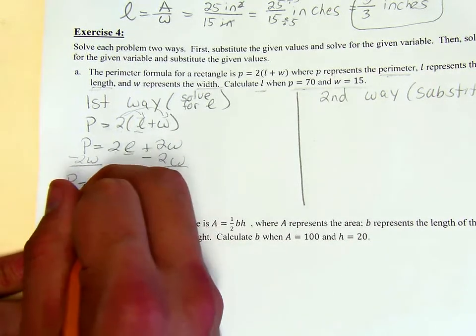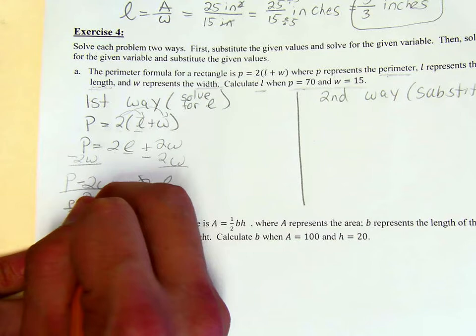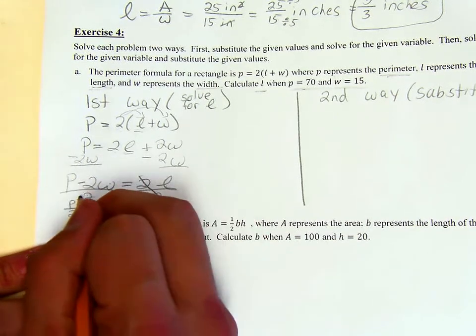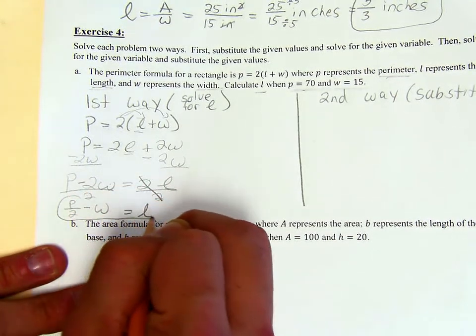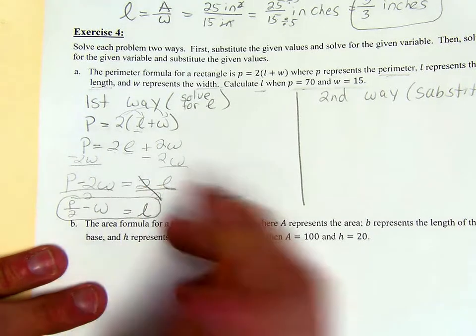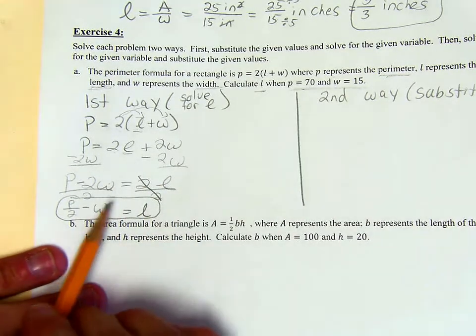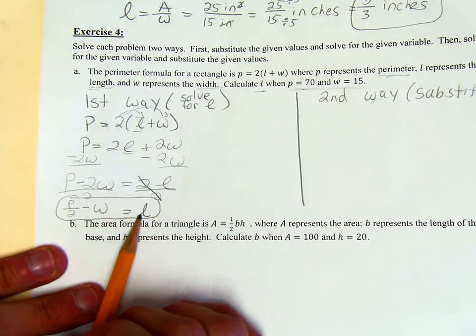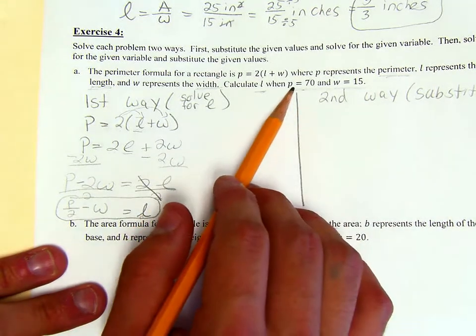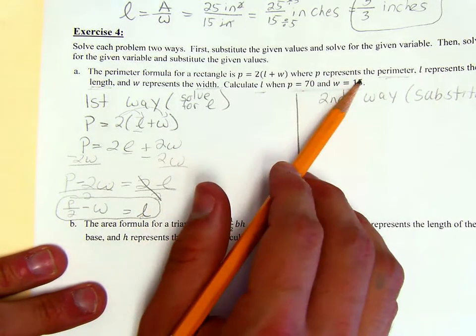Negative 2W divided by 2 would be a minus W. So our length is going to be perimeter divided by 2 minus the width. Now that we solved for L first, we're going to substitute P is equal to 70, W is equal to 15.